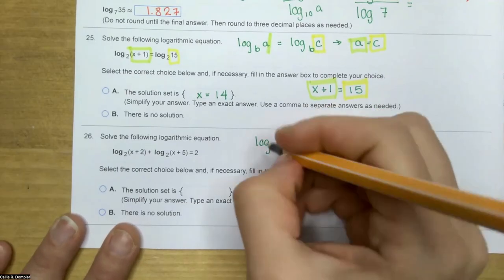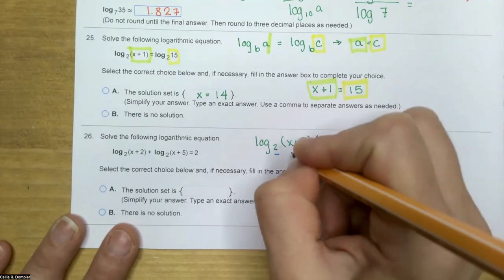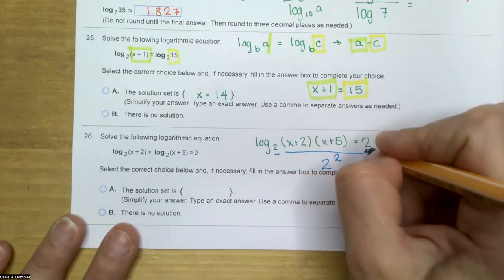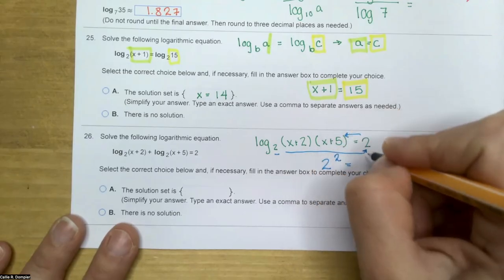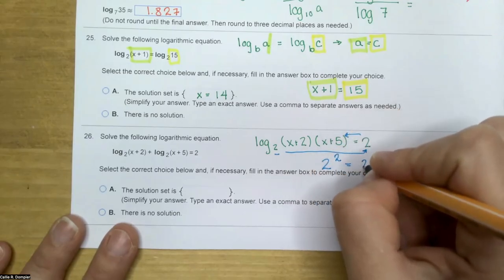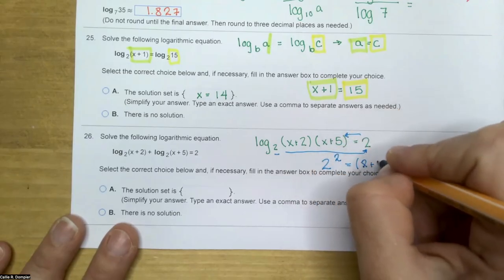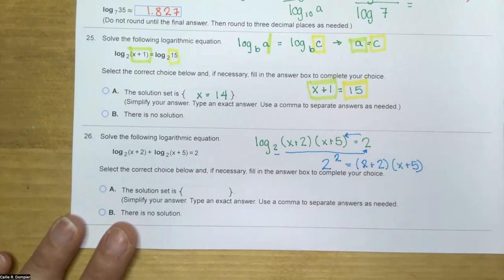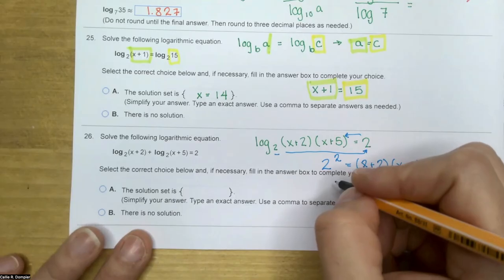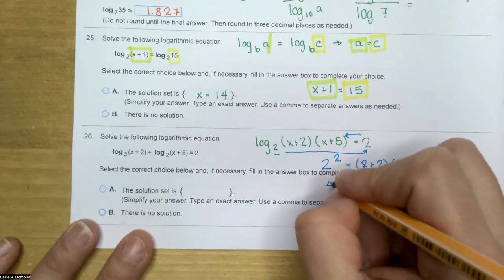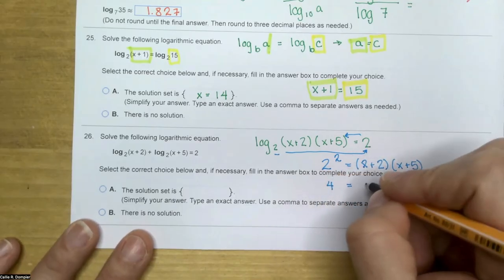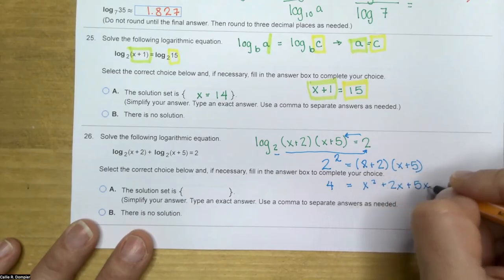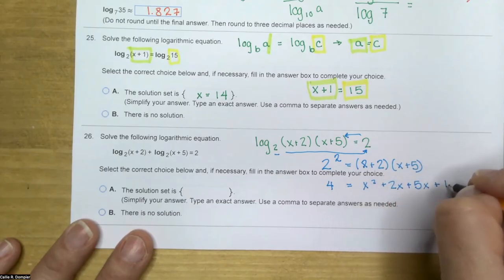So we'll start with the base 2, go over to this 2 to the power of 2 is equal to x plus 2 times x plus 5. Good. And then 2 to the power of 2 is 4 is equal to, and then we'll FOIL that, x squared plus 2x plus 5x plus 10.